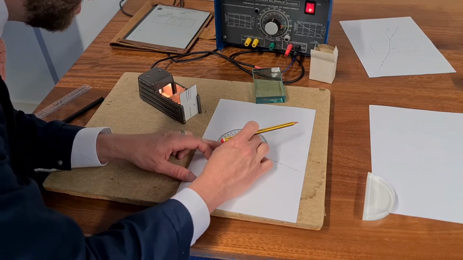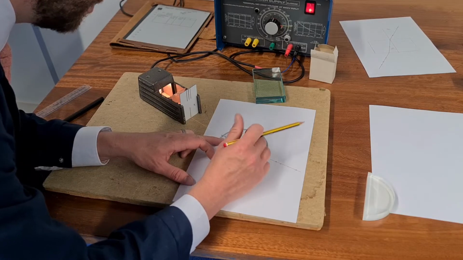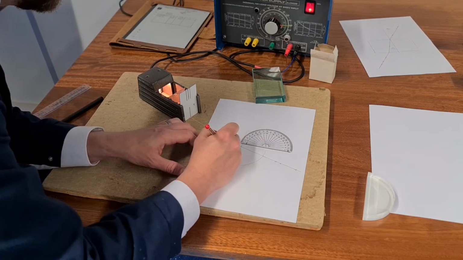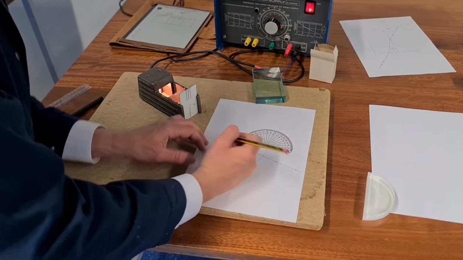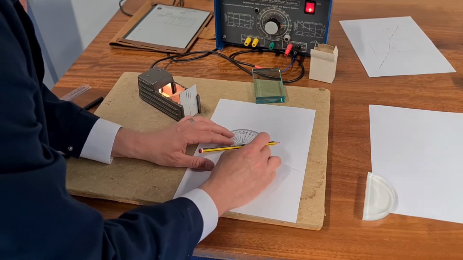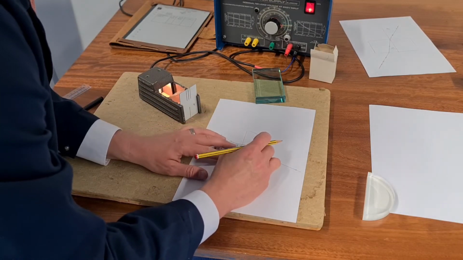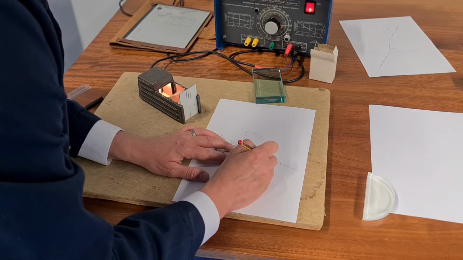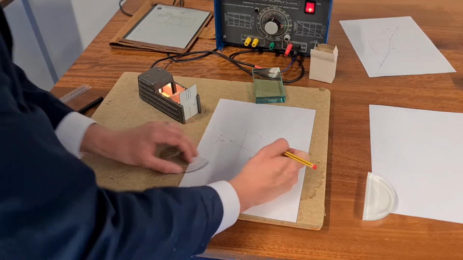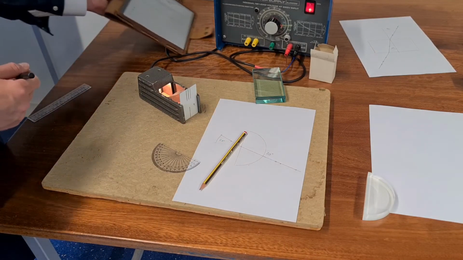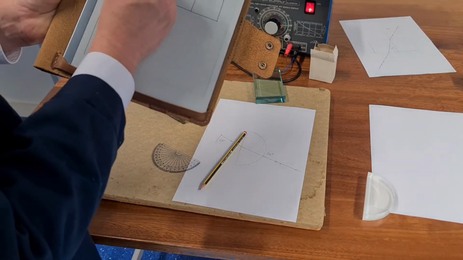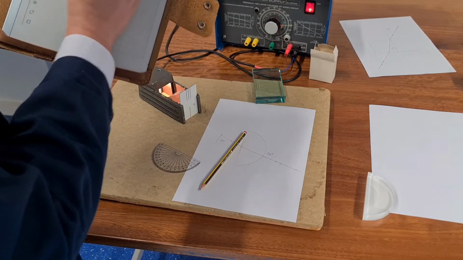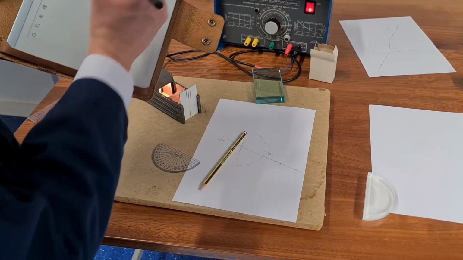But where we have this, it is at 27.5, let's call it 28 degrees. That's the angle of incidence, and the angle of refraction around is equal to 20 degrees. So the next data point for perspex is that it went in at 28 degrees and it came out at 20 degrees.